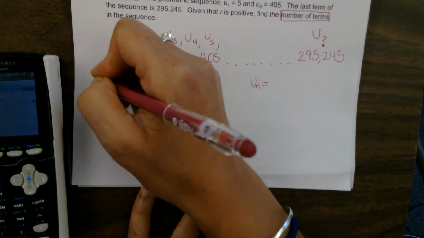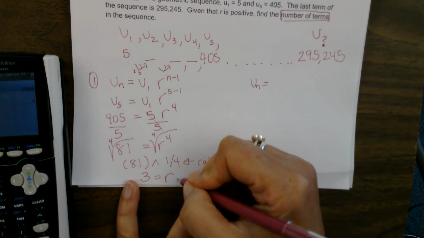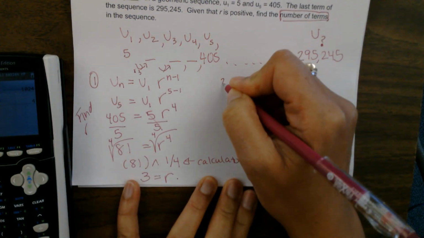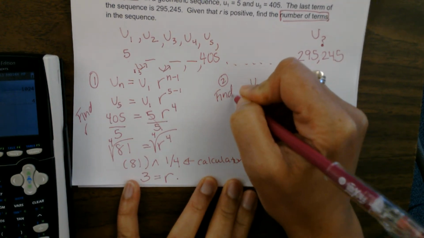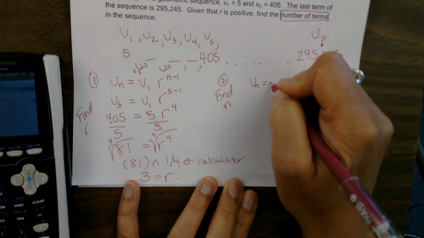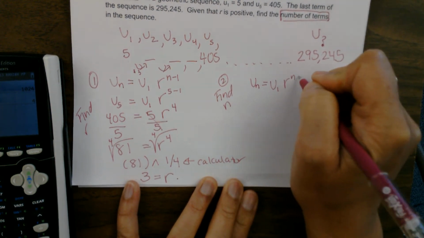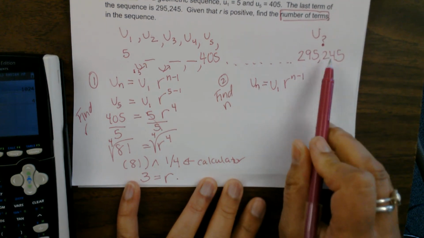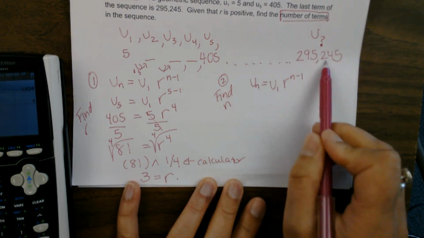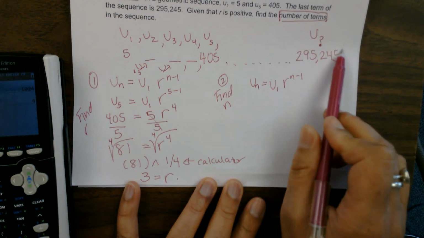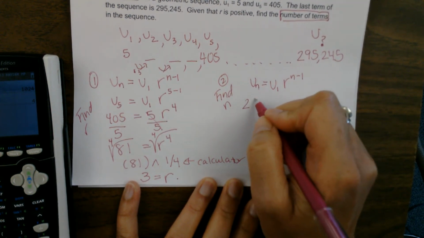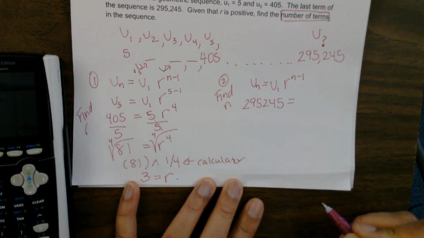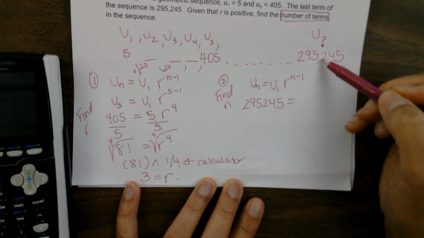So this was step 1, finding r. This is step 2. We need to find n. So let's use our general term again. We don't know what n is, but we do know what the u sub n is. So I'm going to substitute this new number in now, equals. So we know that it ends here.